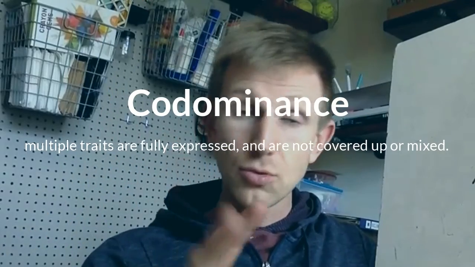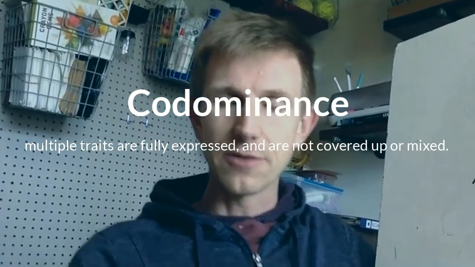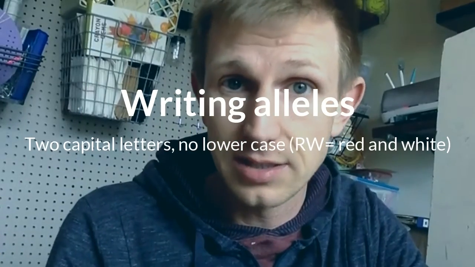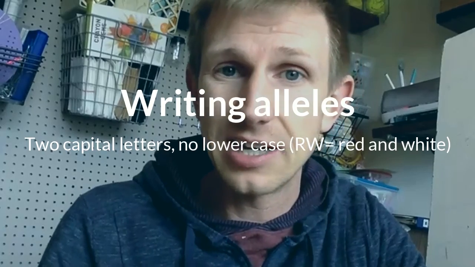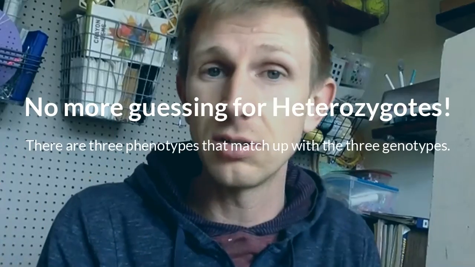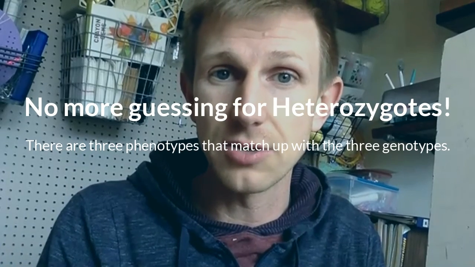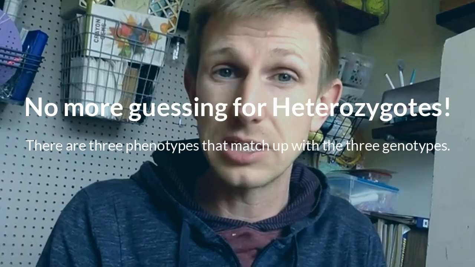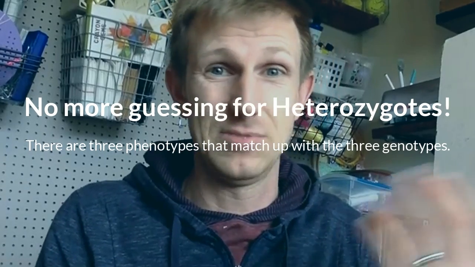So the big ideas that you should have gotten out of this are codominant: both traits, two traits or more, show up at the same time. They're fully expressed. One of them isn't covered up or anything like that. We have a slightly different way to write the alleles this time. And then the big idea out of this is you should be able to look at something that's codominant, and you should be able to tell that it is codominant if you see the heterozygous individual. And you should be able to tell what its genotype is, because when you look at it, there's 3 genotypes and there are 3 phenotypes.